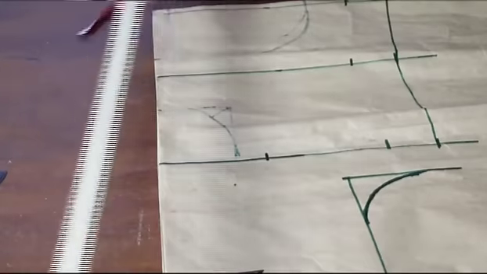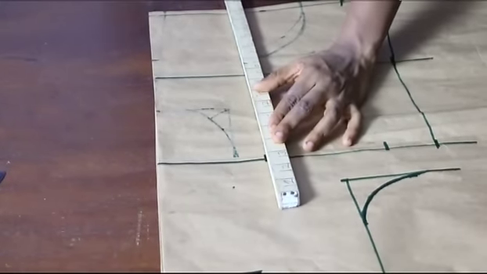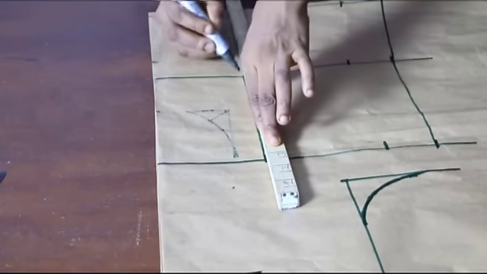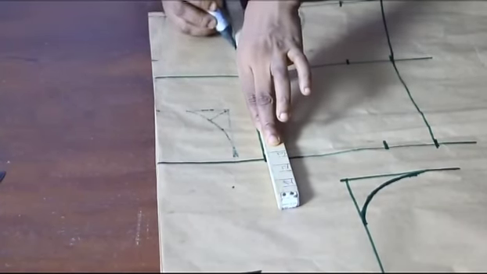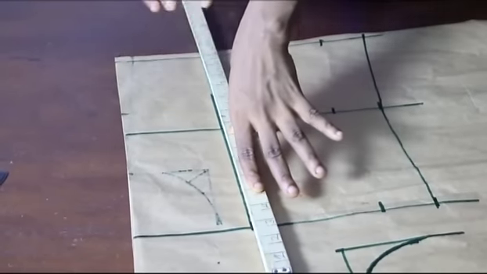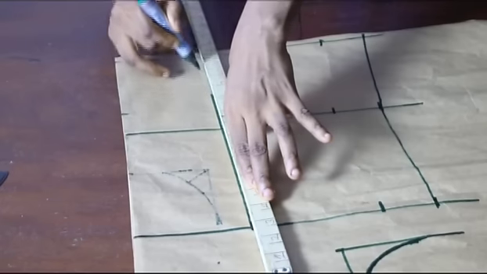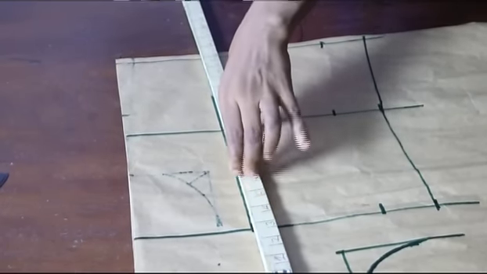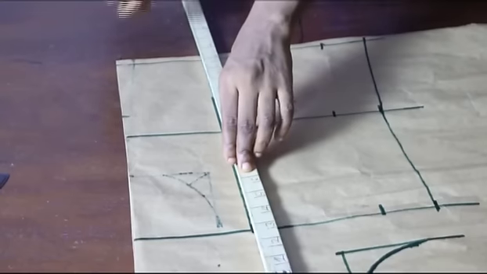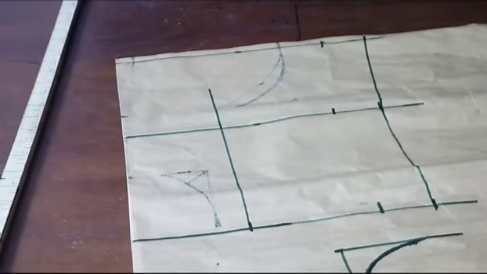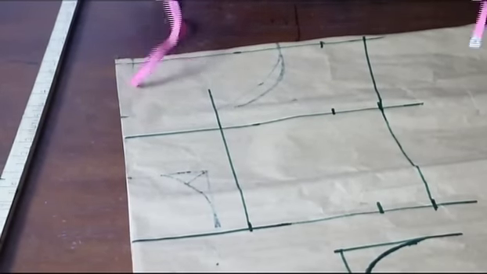So you get this line down to your waistline, then 3 inches away from the waistline. But if it's your dress, this is just for the bodies for your top. If the body is for your dress, you drop this line down to 20 inches, or thereabout. So for the dress, with this, you're good to go.